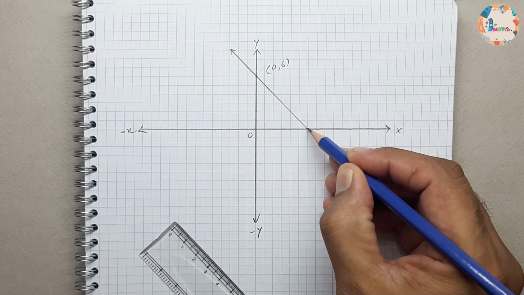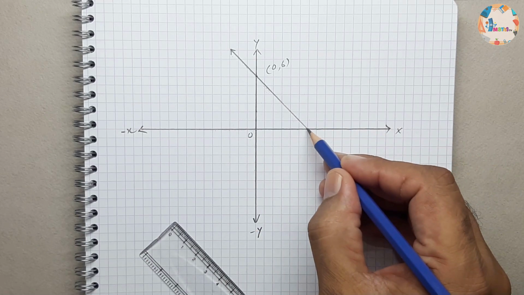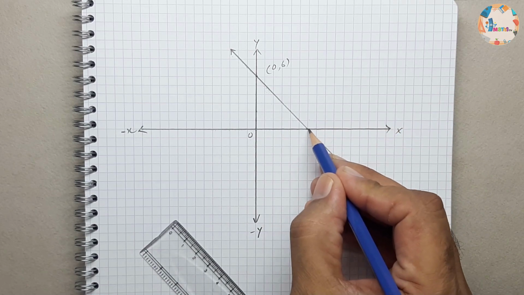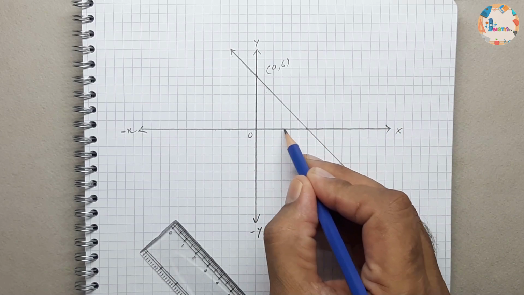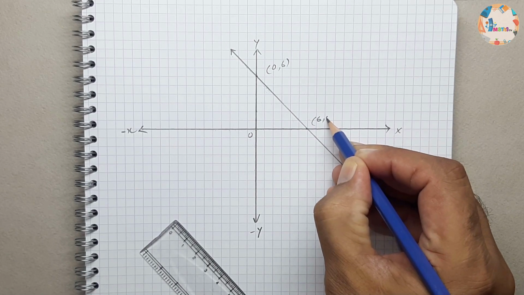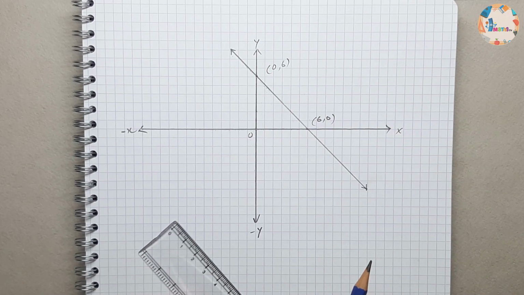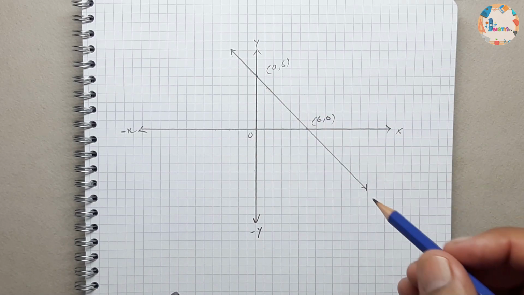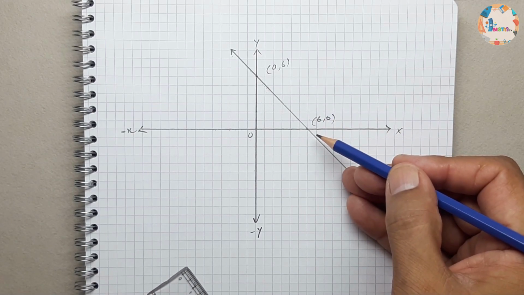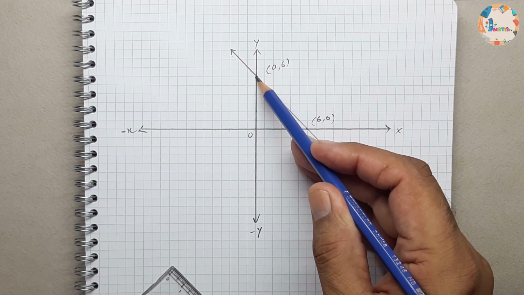And this point where the line is intersecting the x-axis is known as the x-intercept. So the value of the x-intercept will be 1, 2, 3, 4, 5, 6. So this will be 6 and 0. The value of x will be first and then the y value in an ordered pair. Now this is the equation with the two intercepts and a line which is intersecting the y axis.